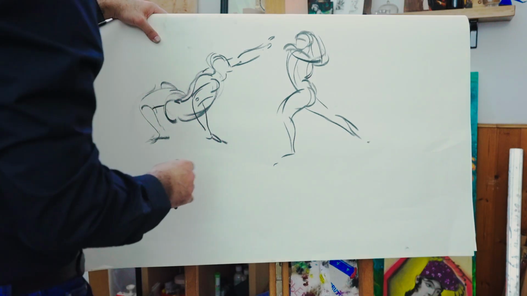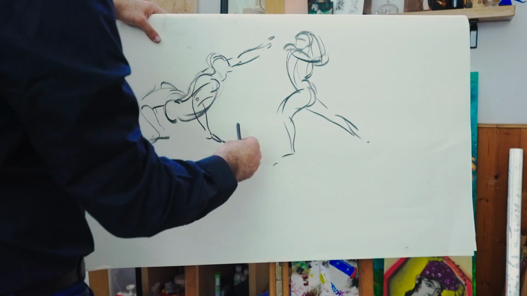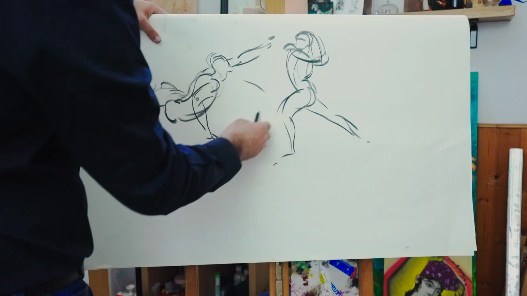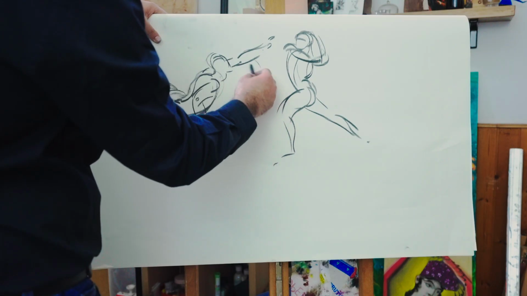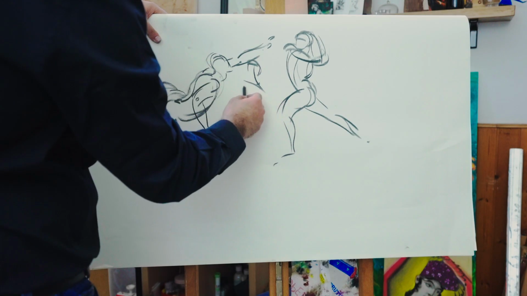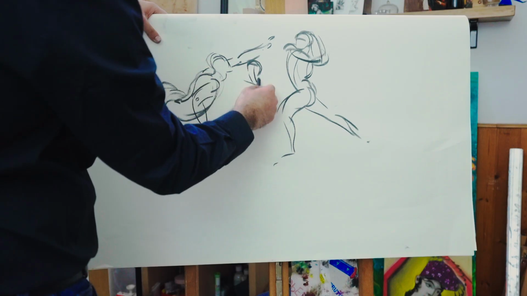Okay. Let me draw a figure from the back, but simpler.